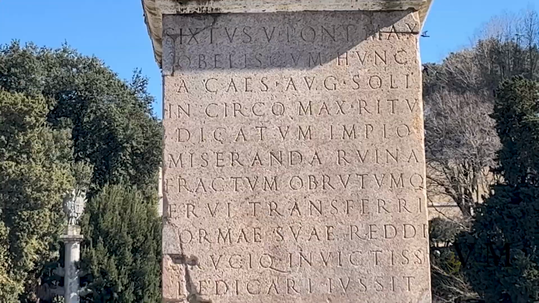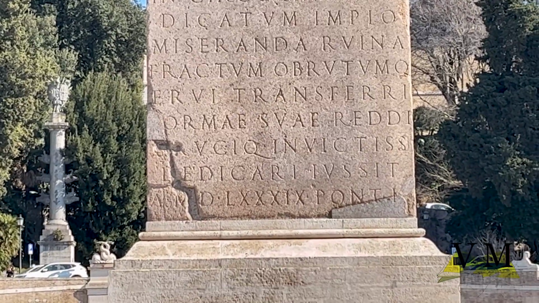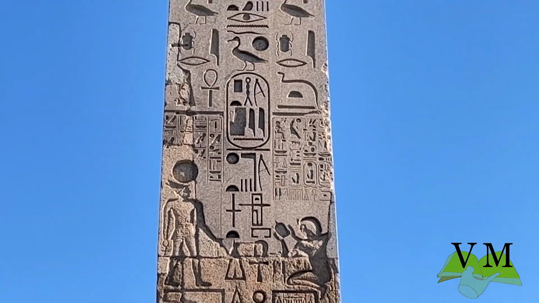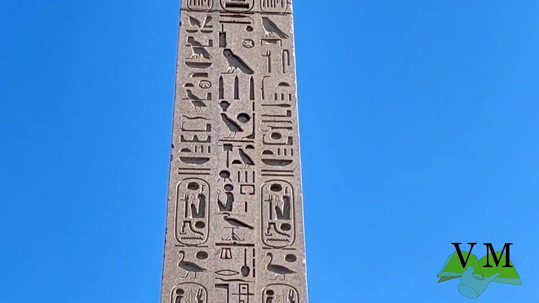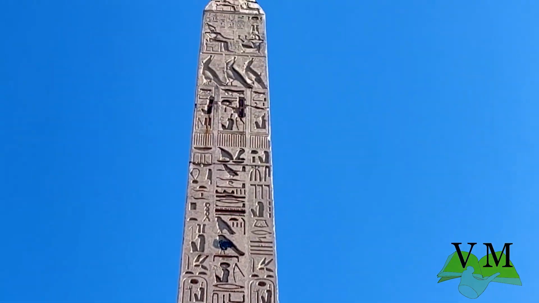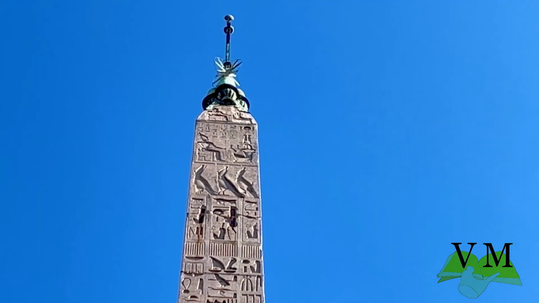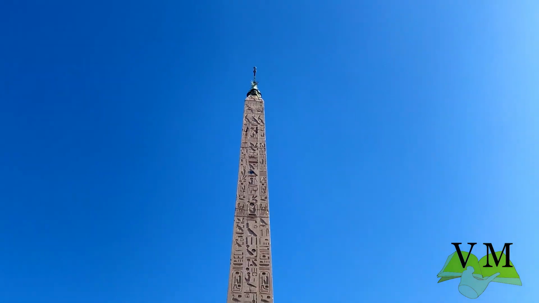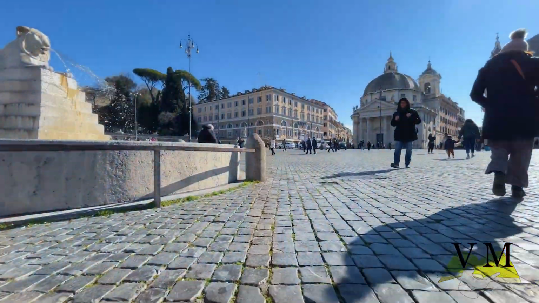The obelisk was brought to Rome in 10 BC by order of Augustus and was originally installed in the Circus Maximus, and then moved here in the square by the architect and engineer Domenico Fontana in 1589 as part of an urban plan of Sixtus V.